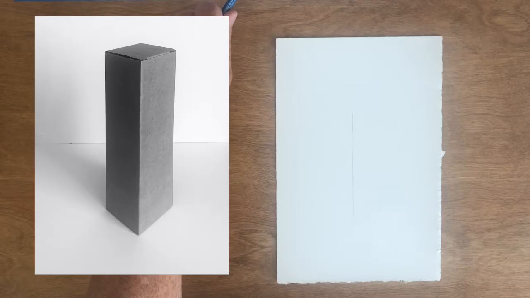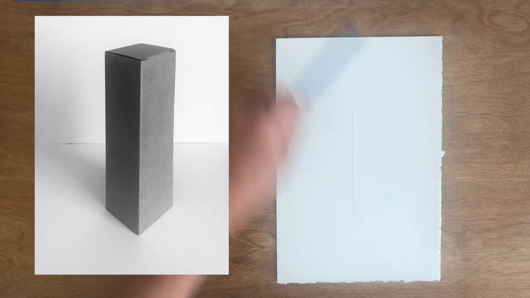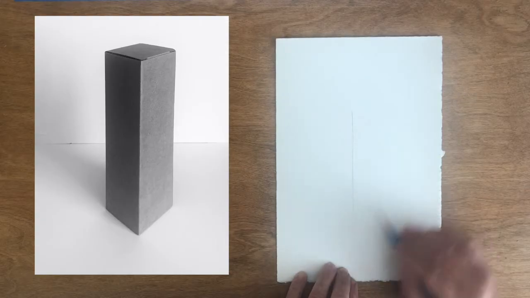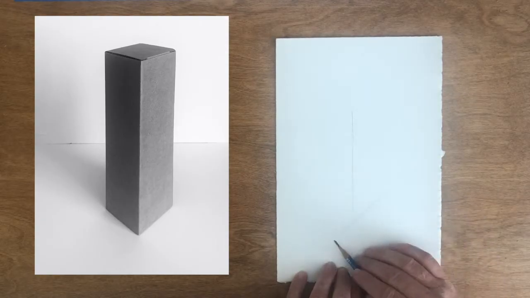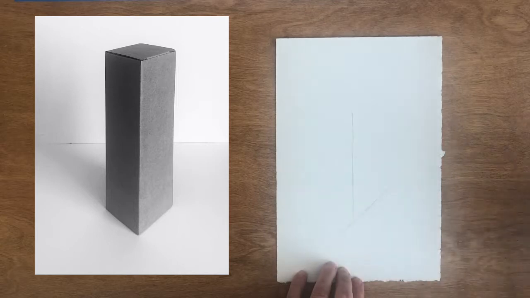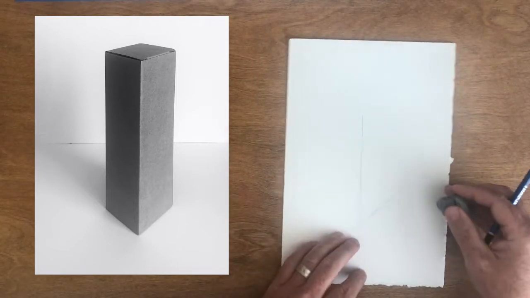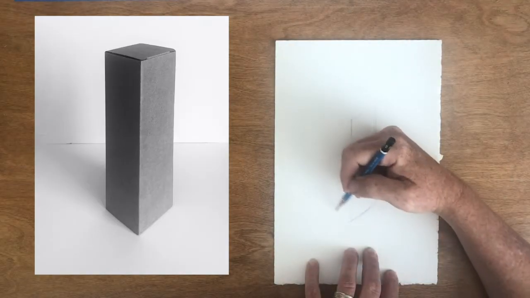I use one eye, my dominant eye. For me, my dominant eye is my left eye, and I hold my arm out, put the pencil on it, and extend that angle. And then I'll come over here and extend the angle in my drawing too. I'm drawing so light that I'll come back and erase it, no big deal. Okay. Now do this other side.